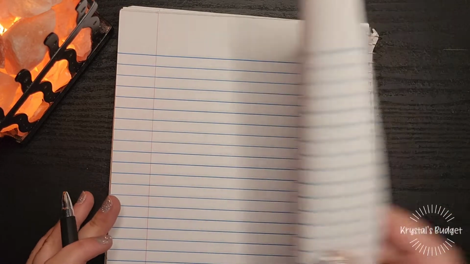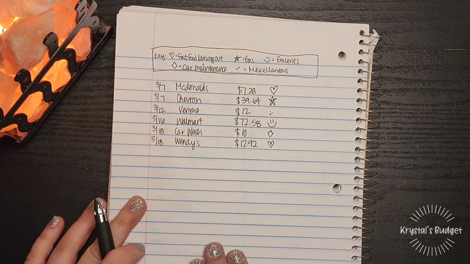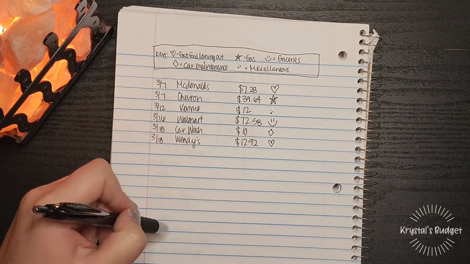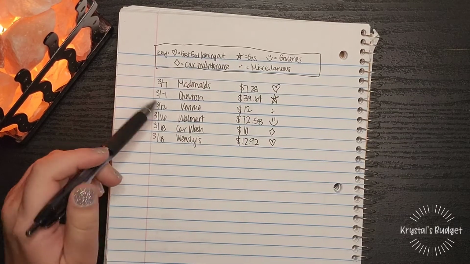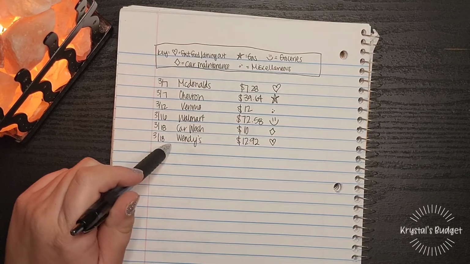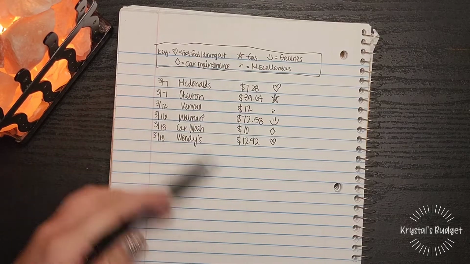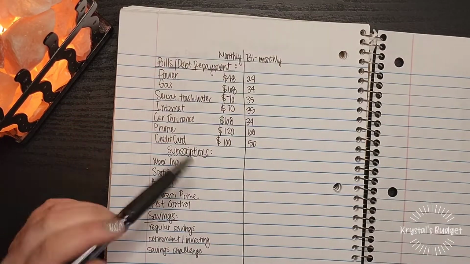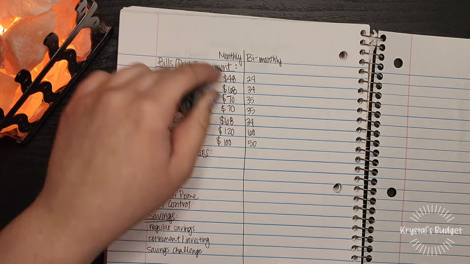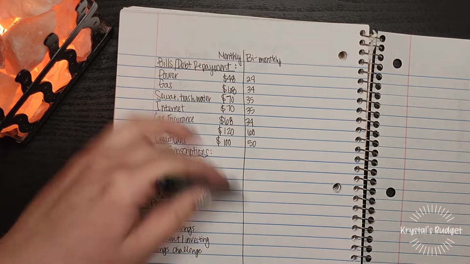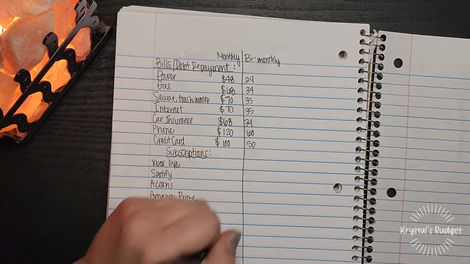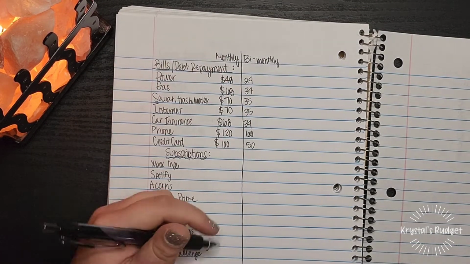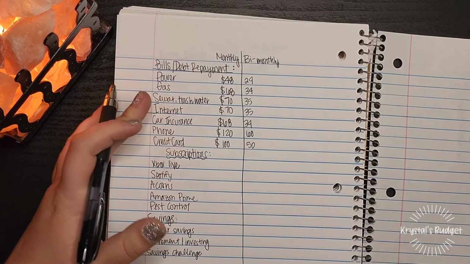So, just to recap, go through your bank statements, categorize everything, figure out where you're spending your money. And then from there, you can really decide what you want to spend your money on elsewhere. So do that first. Next, make sure you have all your bills and your auto pays, your fixed expenses, written down, and how much you're going to pay per month so that you can just see where you're at.